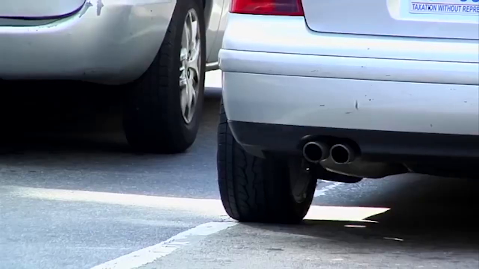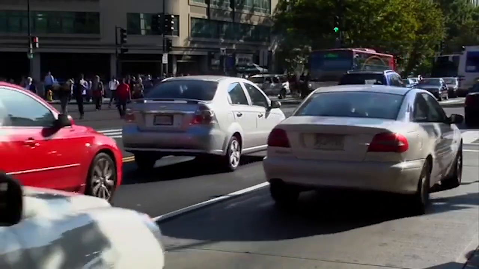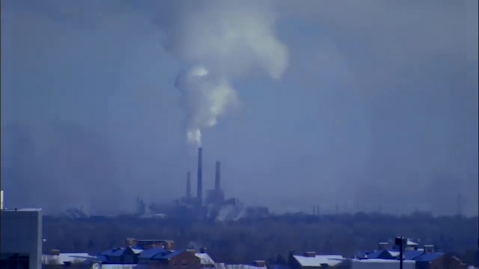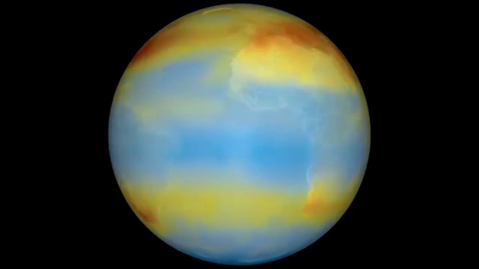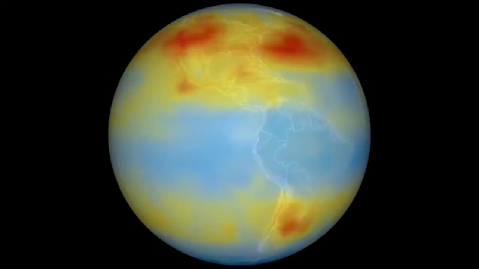These interferences, for example, are like burning of the fossil fuels. The burning of the fossil fuels causes the release of carbon dioxide into the atmosphere. And when it accumulates there, it prevents the heat from escaping and thus makes our planet warmer.